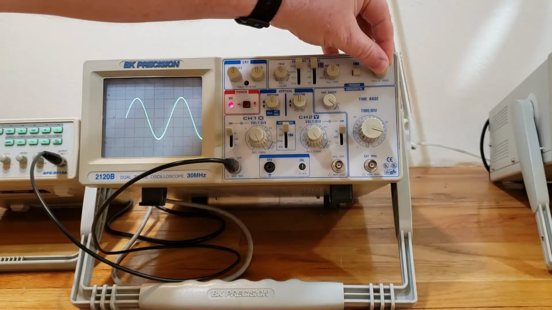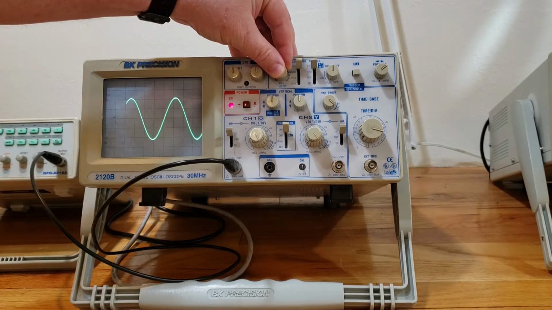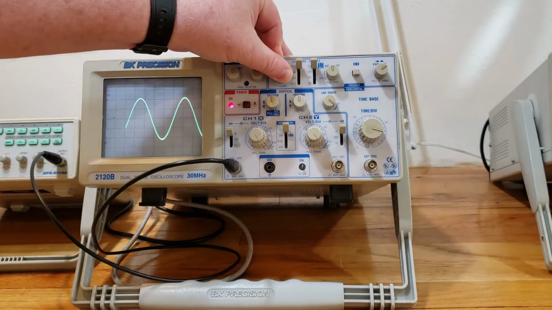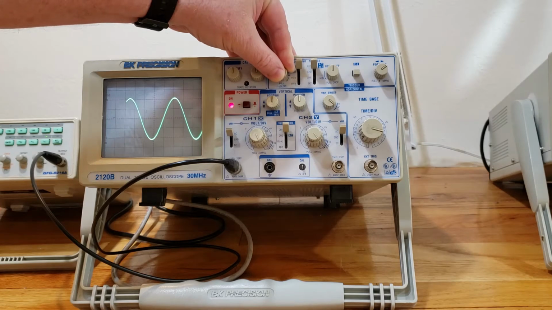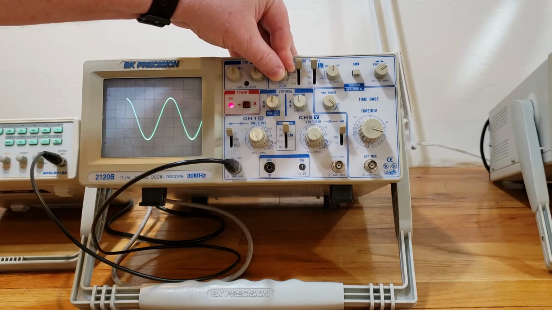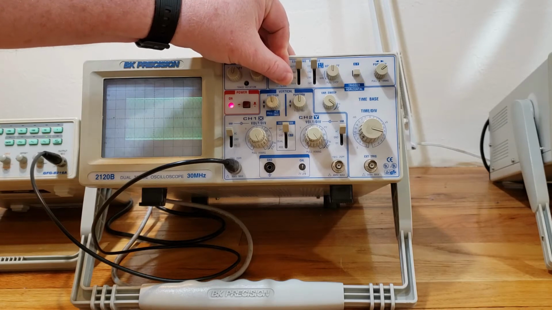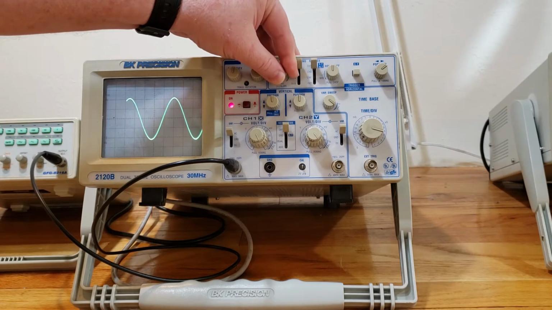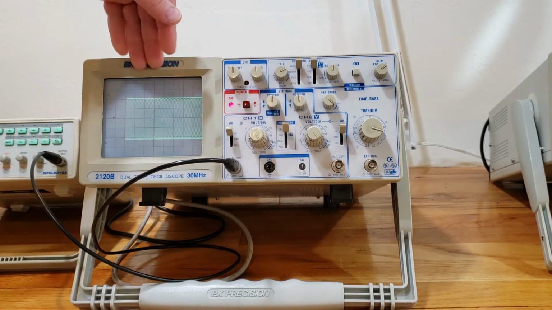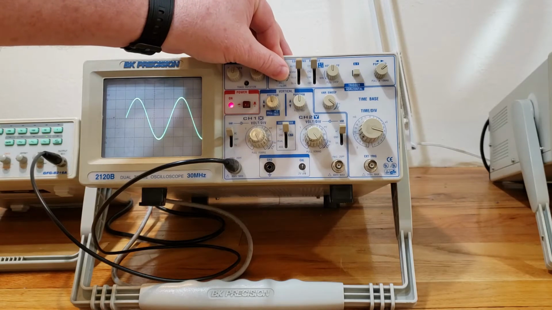I can adjust the trigger level so that it's more positive or more negative, right? And the thing is, I have to stay within the limits of the trace, because once I go beyond the limits of the trace, the oscilloscope has nothing to reference and doesn't know where to start it. And so we get this right here. So we'll start it right back here in about the center.